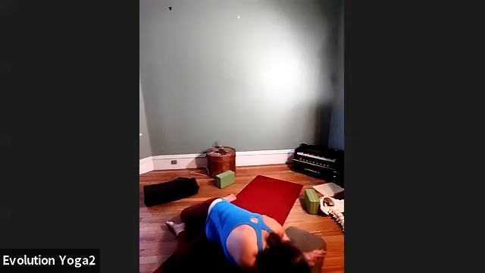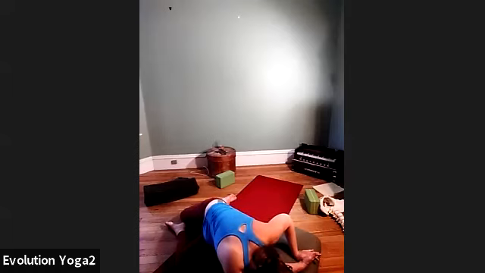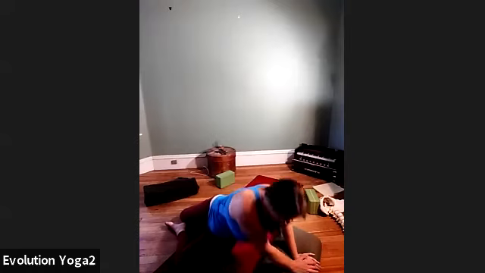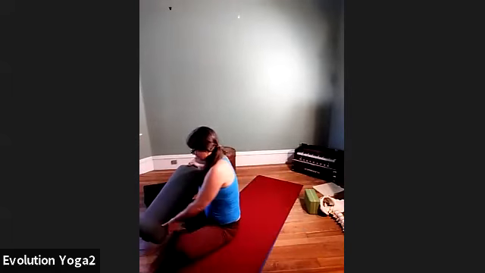So either staying here in this position or working into a rotated position. That's a big twist to the thoracic spine. So be gentle. And slowly come back up. I'm going to move my bolster to the other side. You can use your blanket for that too.